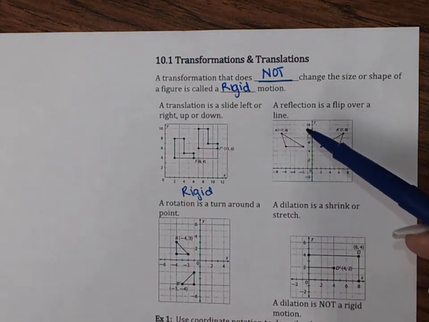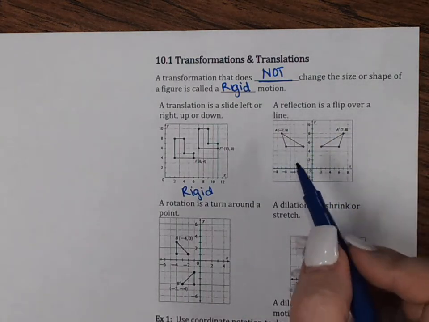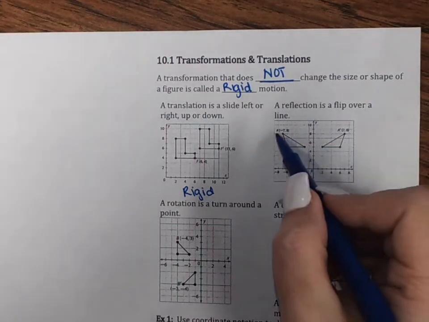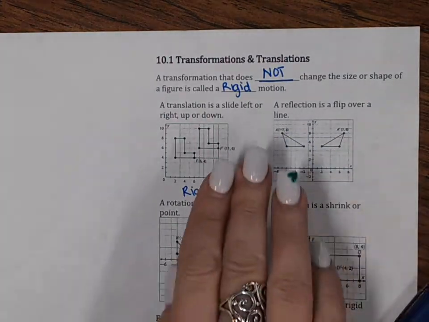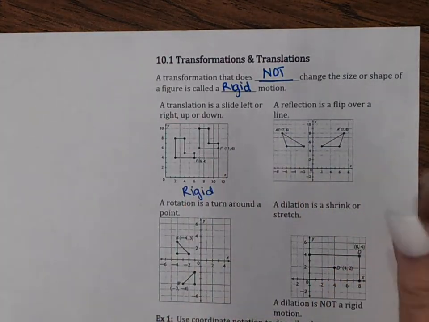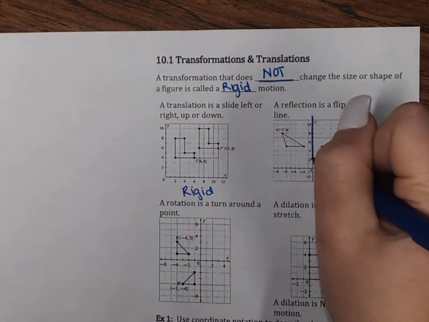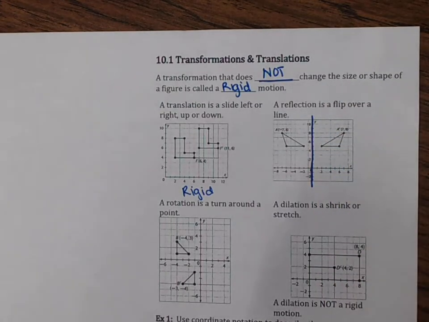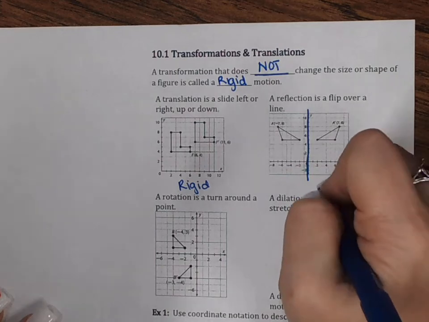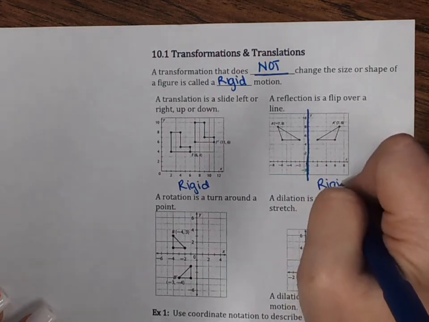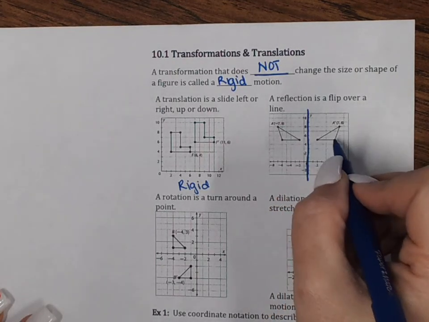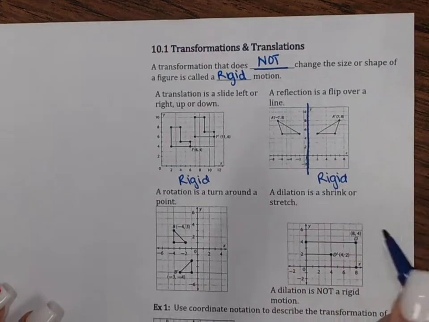A reflection is a flip over a line. So here they took the original image right here and they just flipped it over. They flipped it over this line right here, which is the y-axis. This is also rigid motion because the size of the shape did not change.